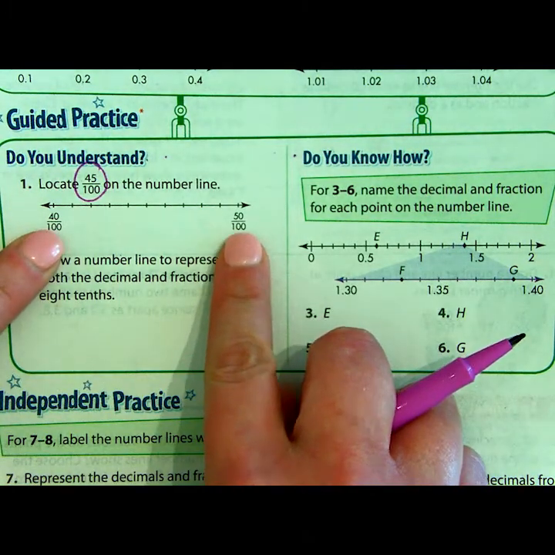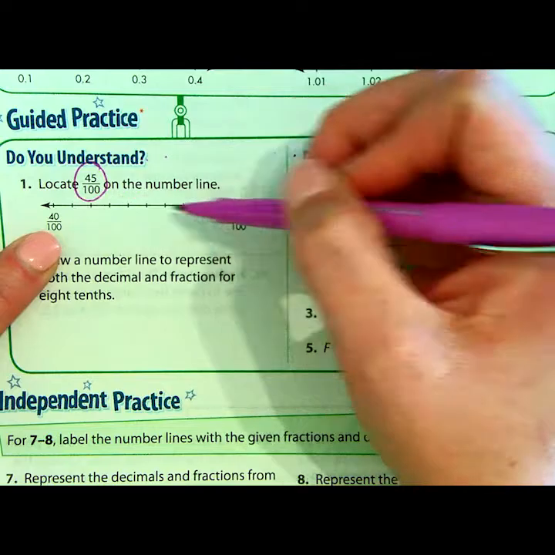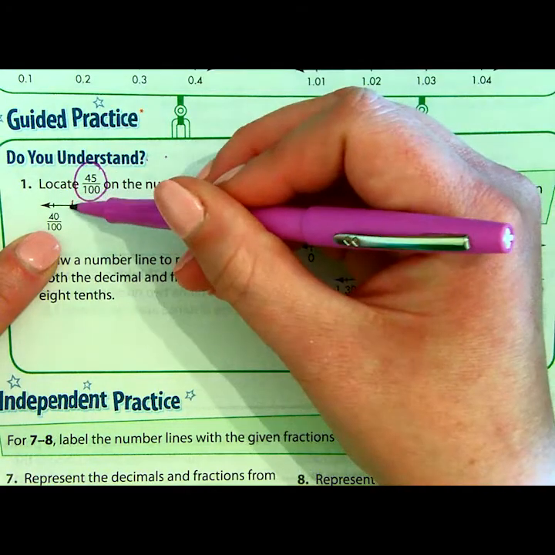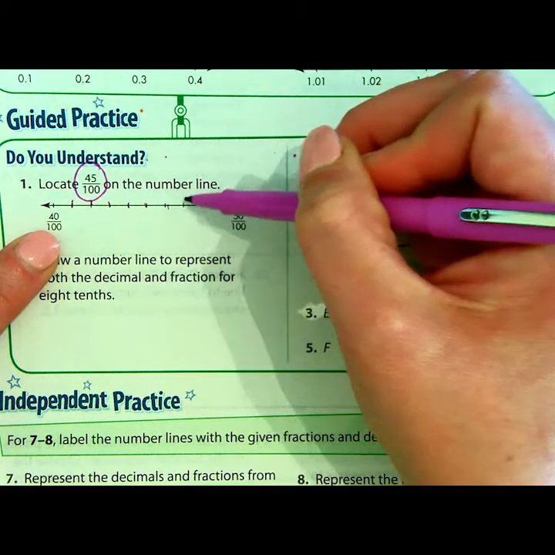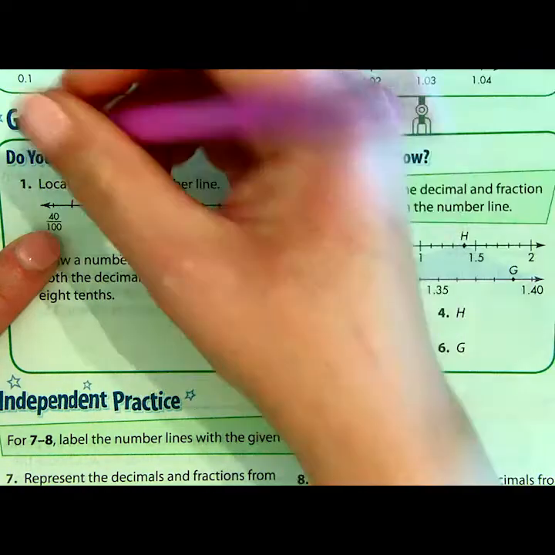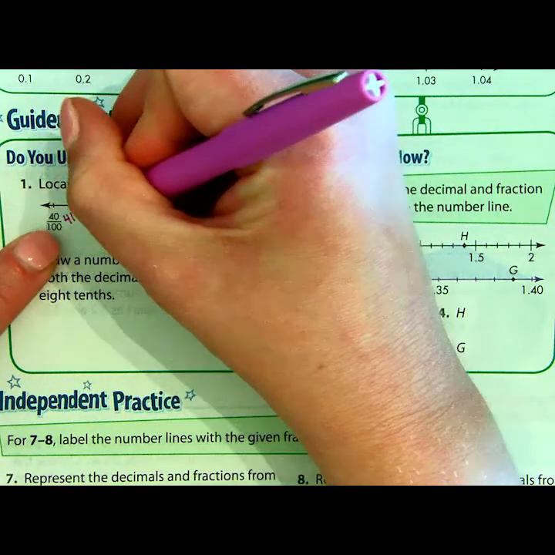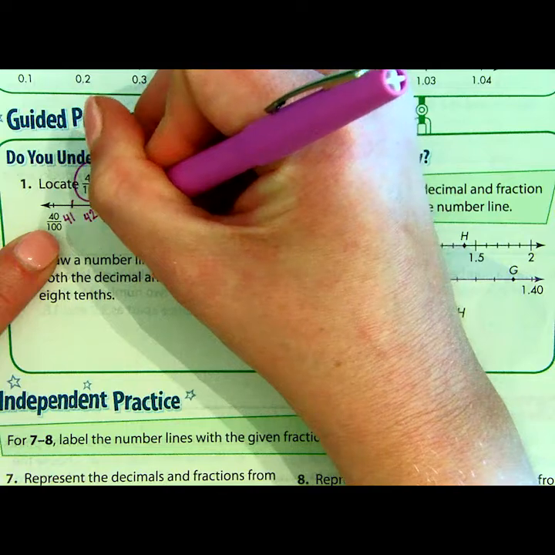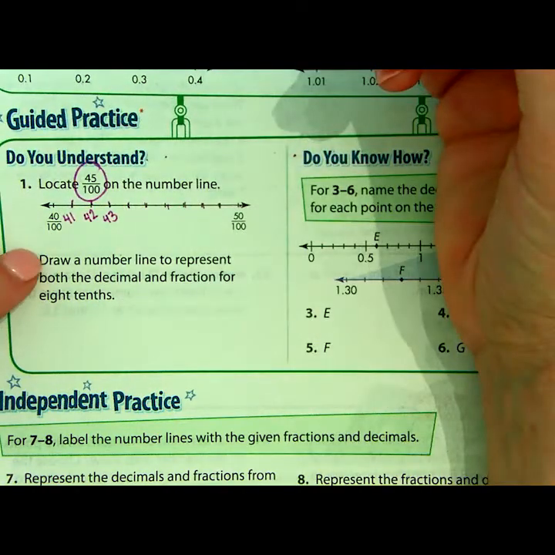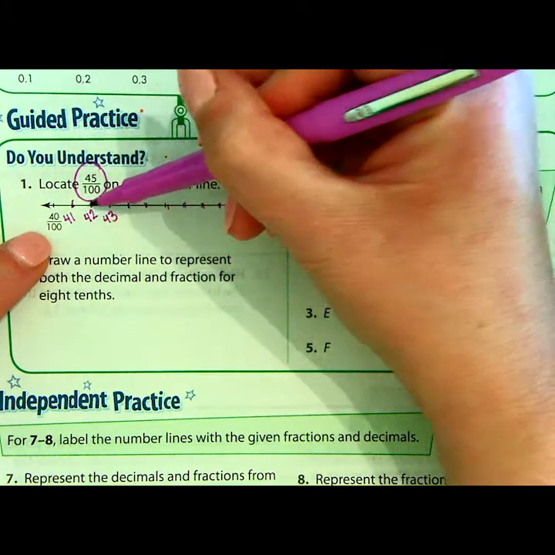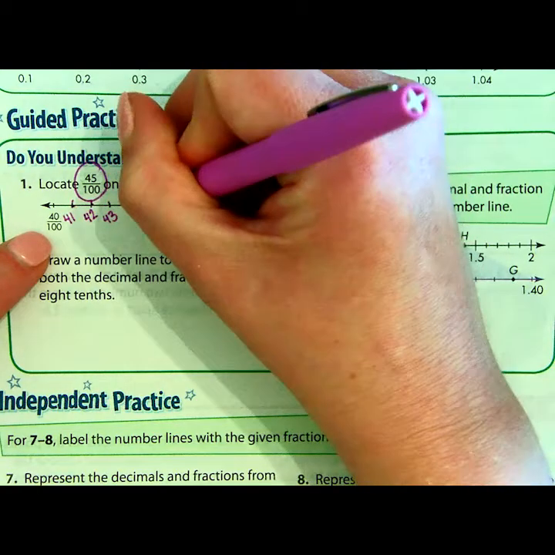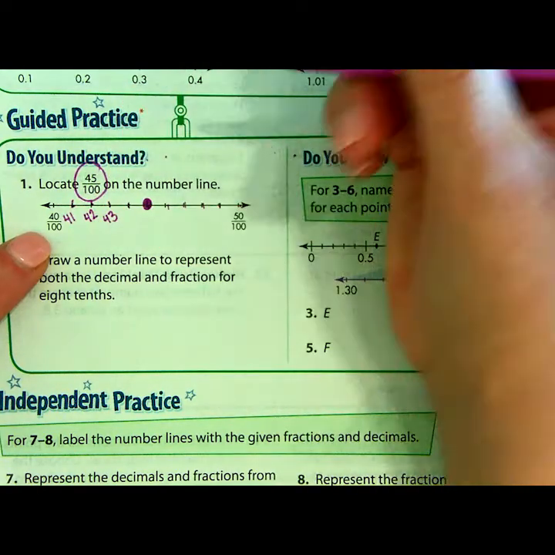I'm just guessing, but it looks like it. 1, 2, 3, 4, 5, 6, 7, 8, 9, 10. So we have to know in our brains that that one would be 41, 42, 43, and we have to find 45/100ths. So it'd be like 1, 2, 3, 4, 5. Right here, and that would be equivalent to your 45/100ths, right?